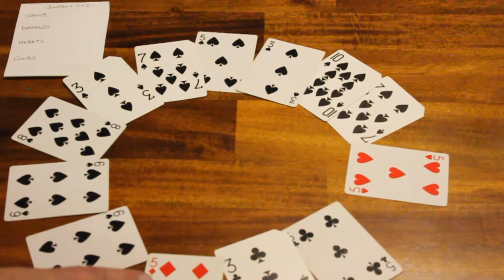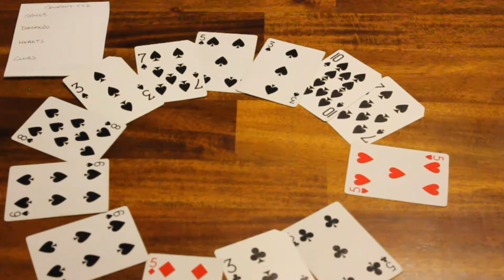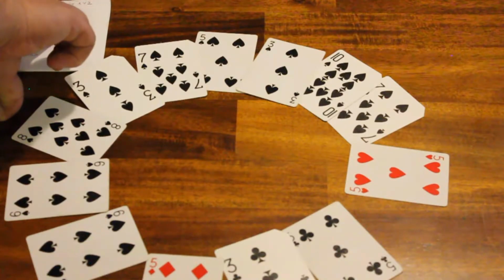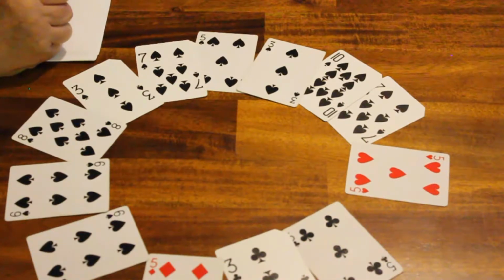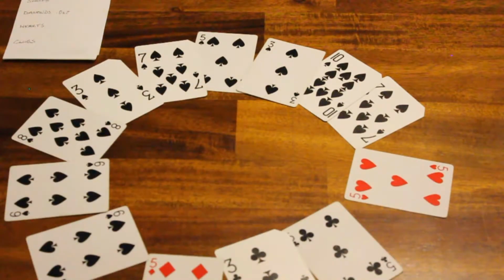Right now, Diamond has $5,000 invested. They have 1 card out of 13. Take 1 divided by 13 and they have 0.076% of the company. So I'll write diamonds as having a small 0.067 right next to it. Okay? We're also going to notice that hearts is the same. So hearts has the same amount of investment in the company.